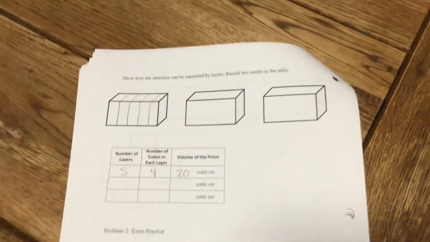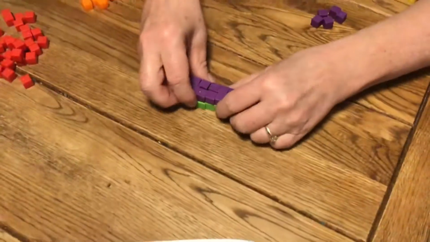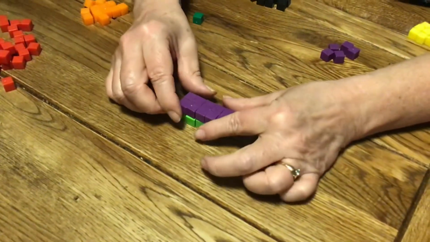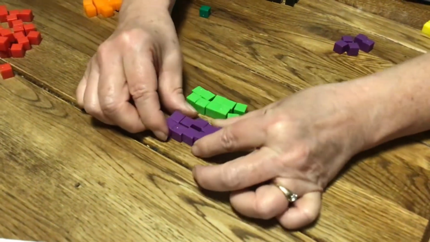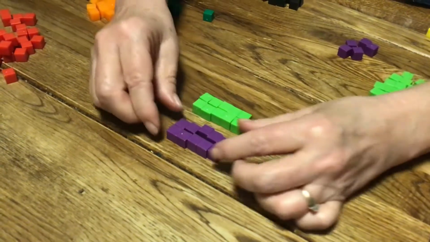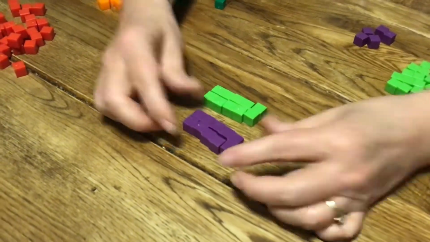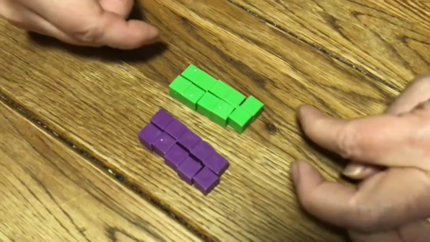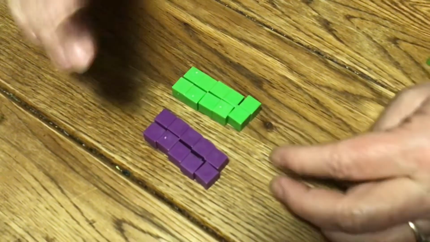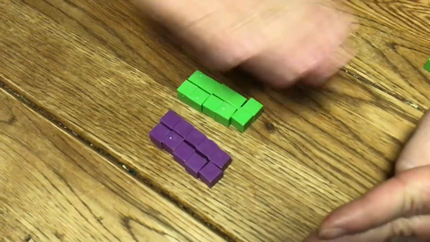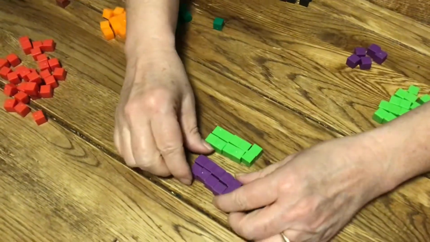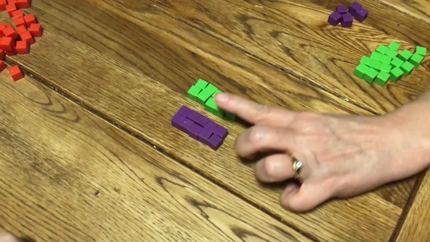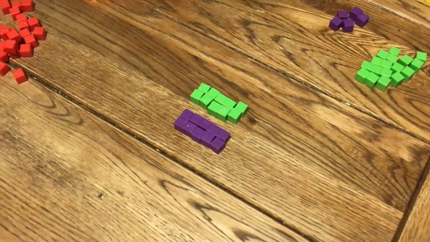Okay, and the next way to break it into layers would be top to bottom. So if we do top to bottom, we had a purple layer and a green layer, and that's how I saw it a while ago. So there's 10 cubes in the purple and there's 10 cubes in the green. So we've sliced it horizontally, and we have 10 and 10, which also makes 20.